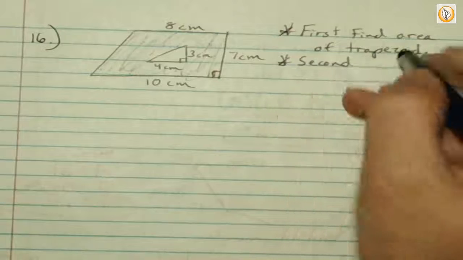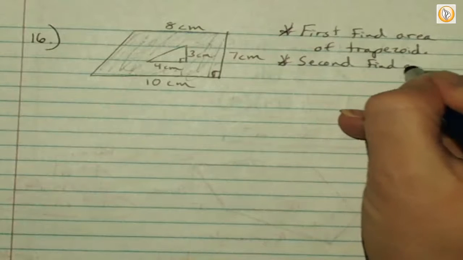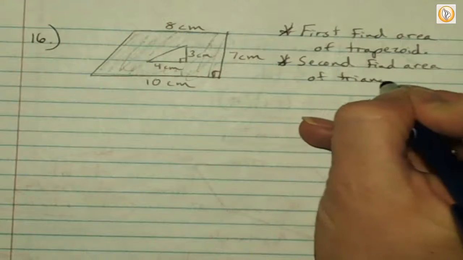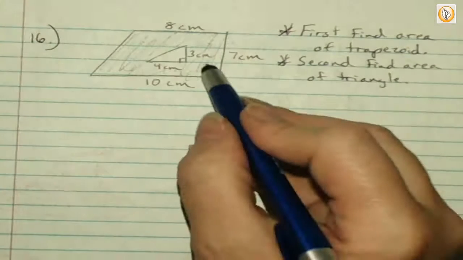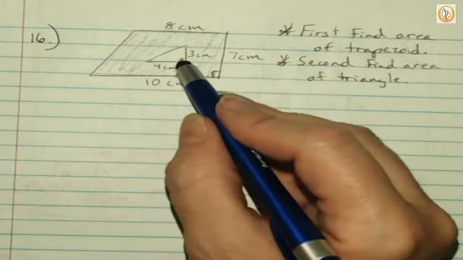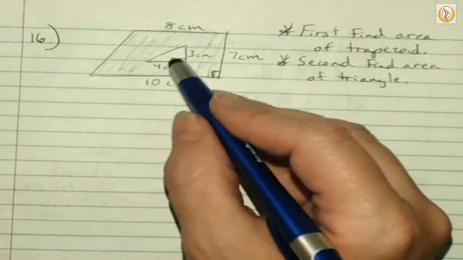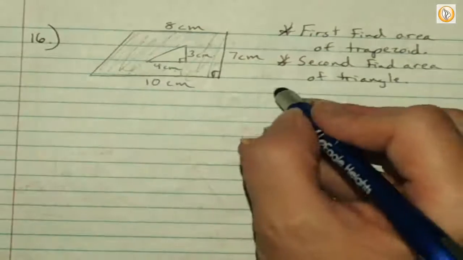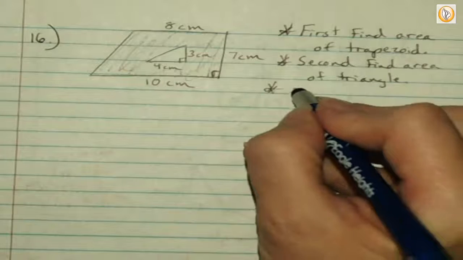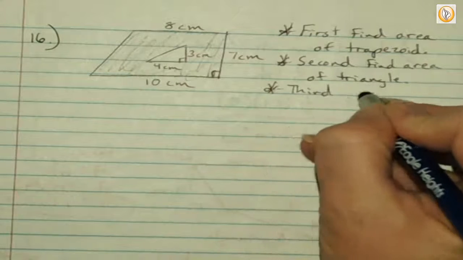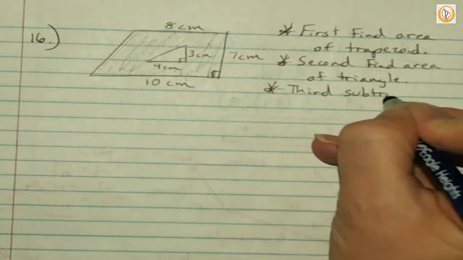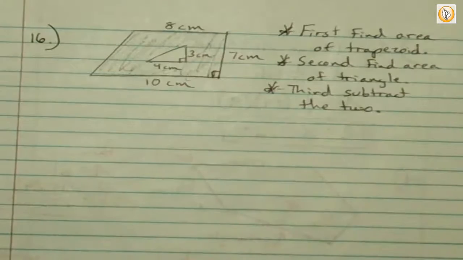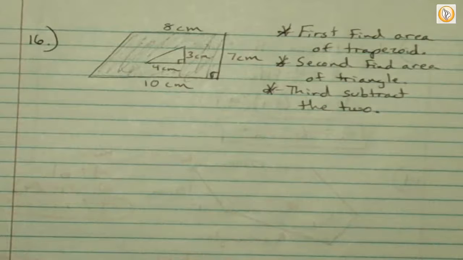Second, find the area of the triangle. Because this is a triangle here in the middle. So even though this part's not shaded, you still are going to have to find the area of that triangle because you've got to subtract it. So third, subtract the two. Perfect. I would need you all to write that down.